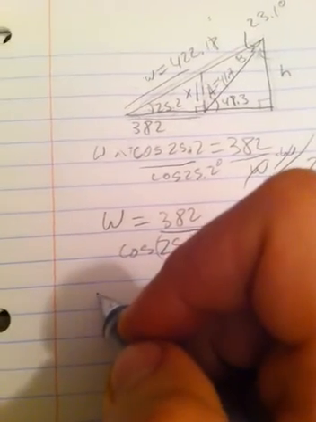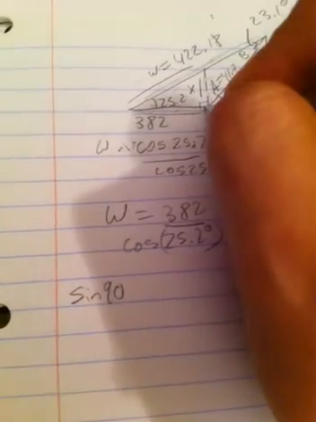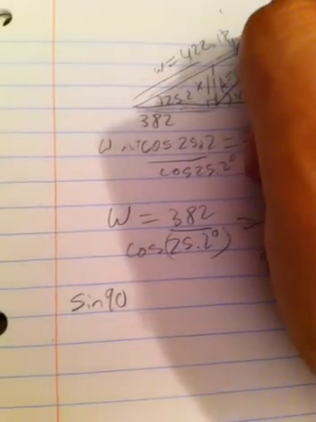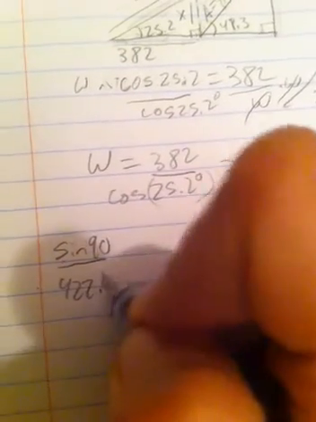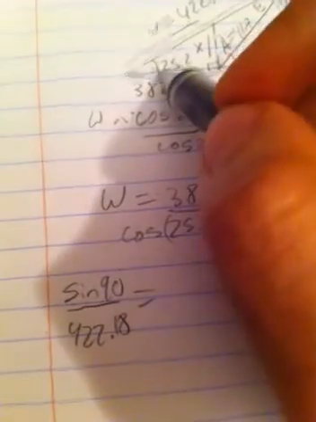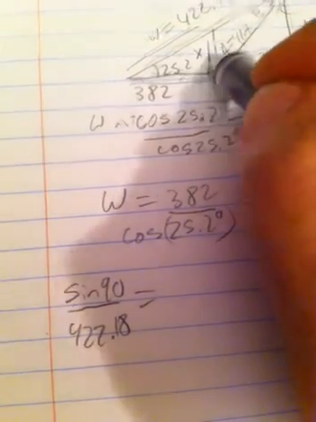Now, using law of sines, I know that sine 90 degrees over 422.18 equals sine 25.2 over x.